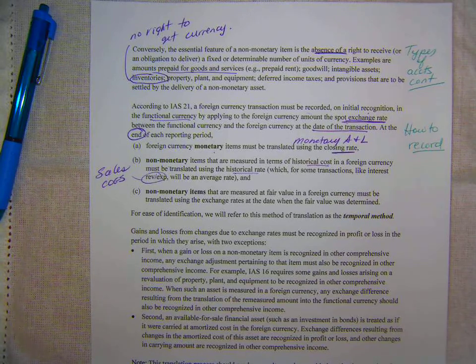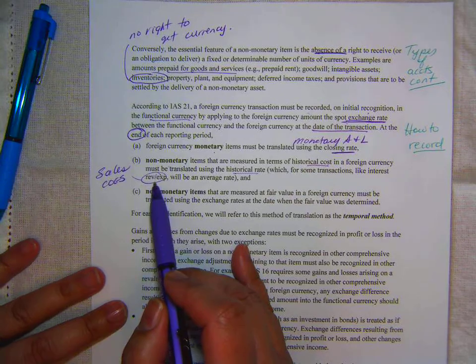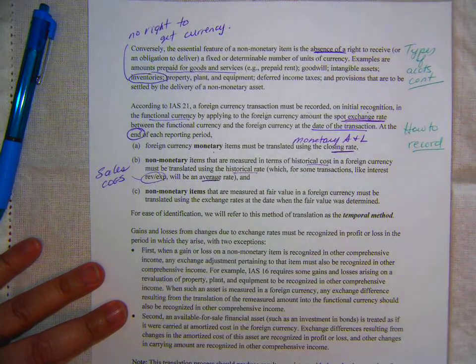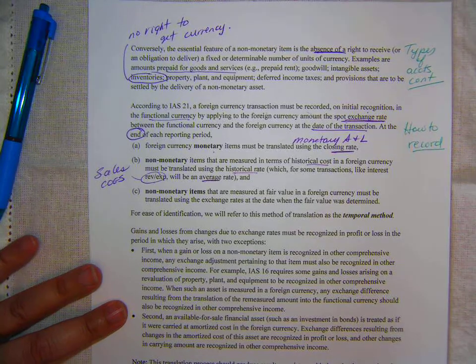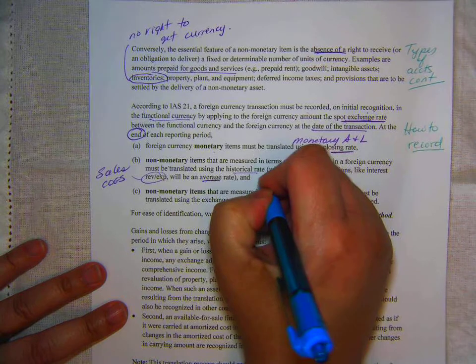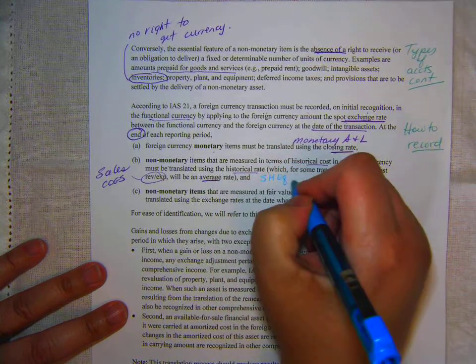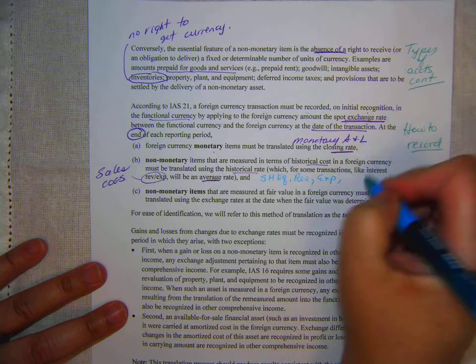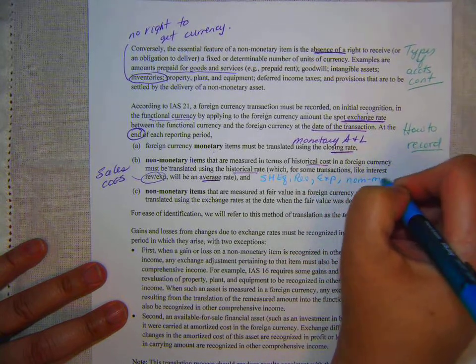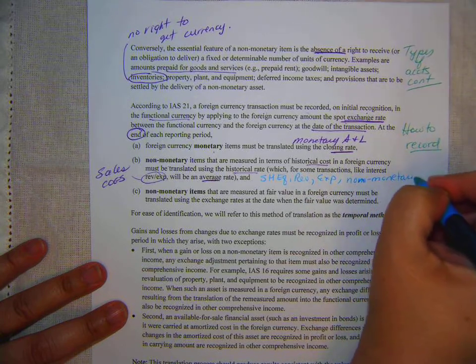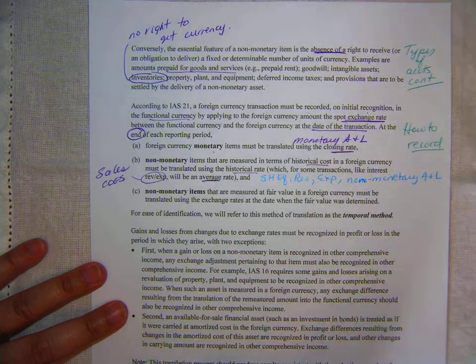No, so often we use an average rate for that, and we'll see more of that in chapter 11. So basically, we're talking about shareholders' equity, revenues, expenses, and non-monetary assets and liabilities.